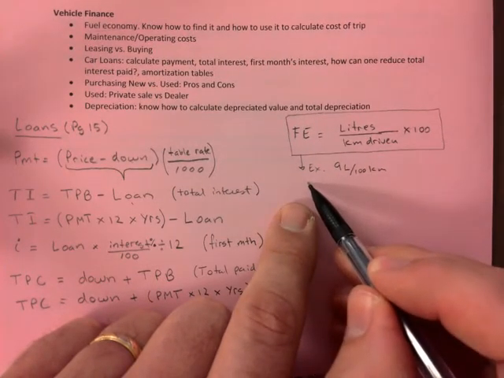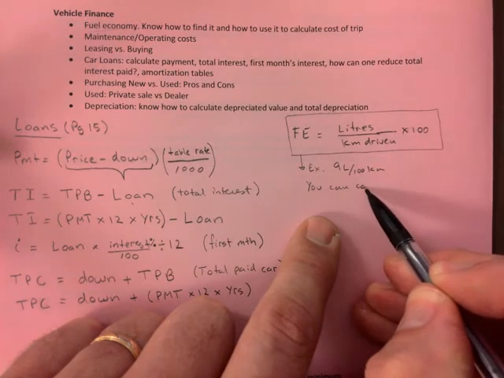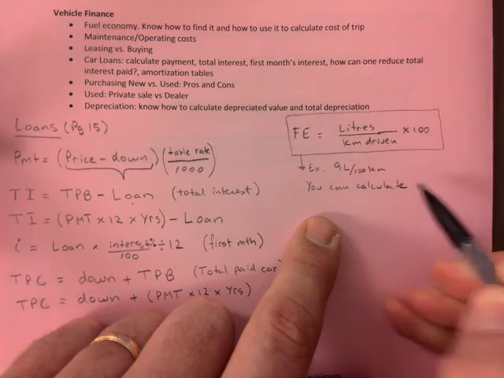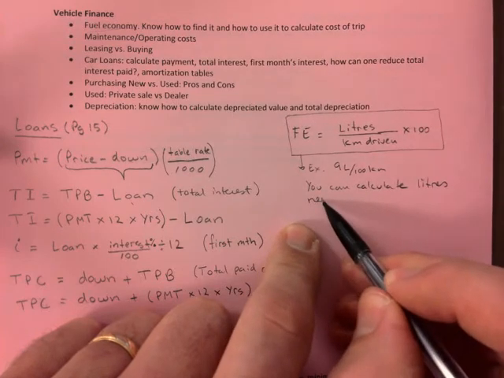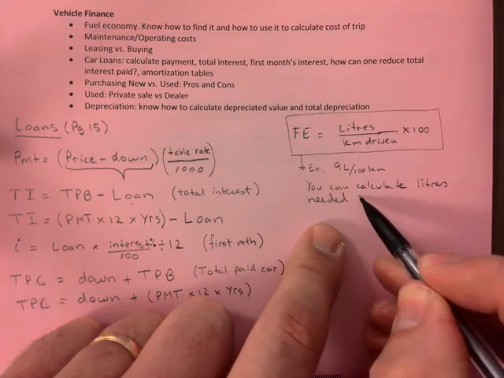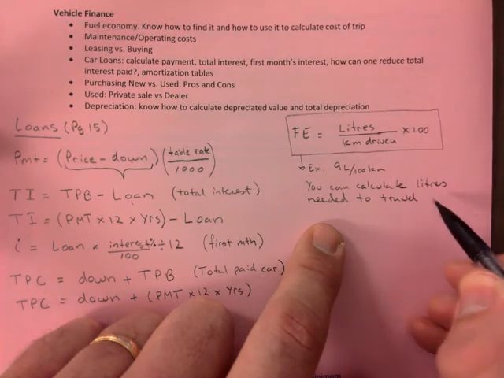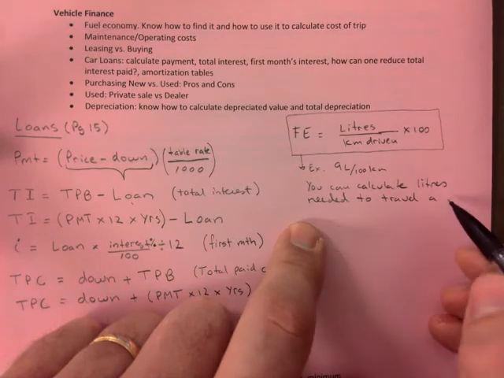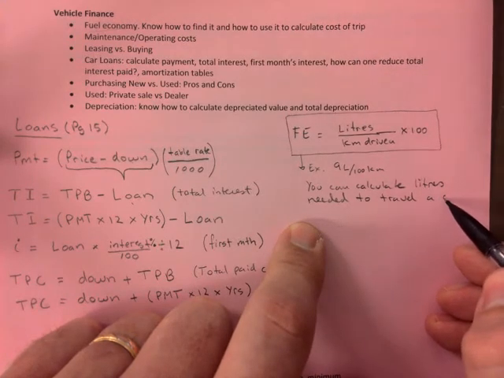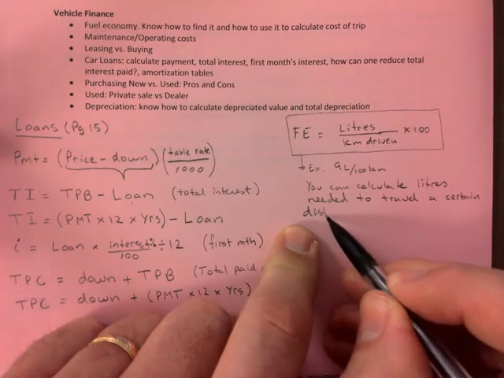With that, you can calculate the liters needed to travel a certain distance.